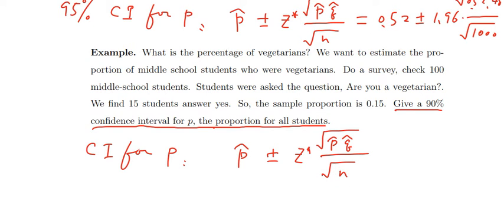Okay, so now we plug into this formula the information in the problem. We want to find the percentage of vegetarians. So we check so many people, so this is n. Here n equals 100. From this 100, we asked, are you vegetarian? We found 15 say yes.